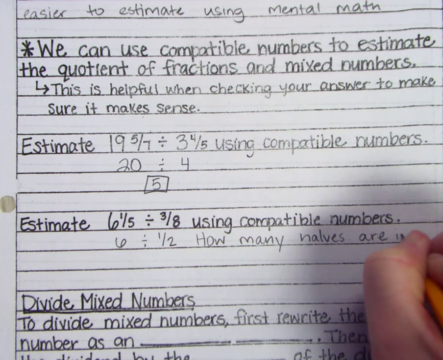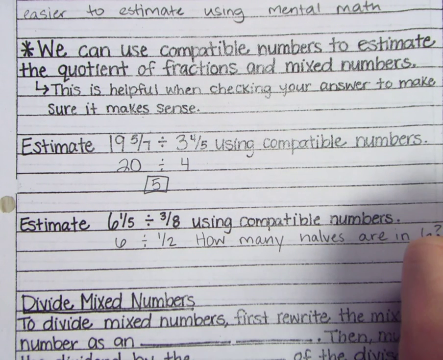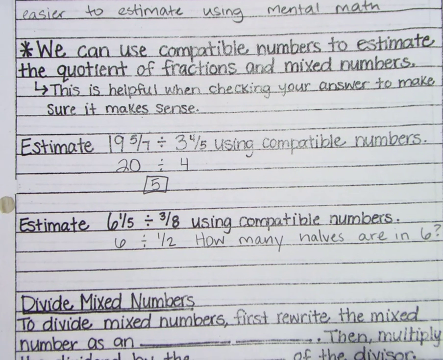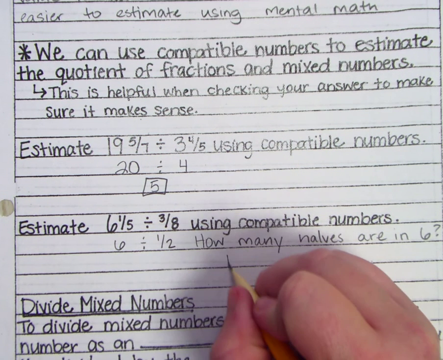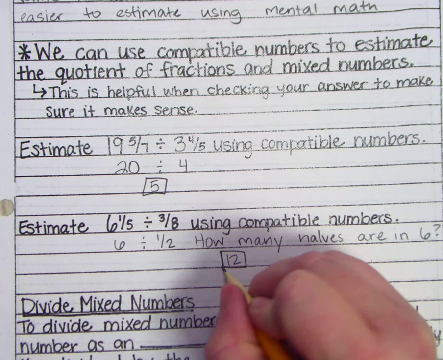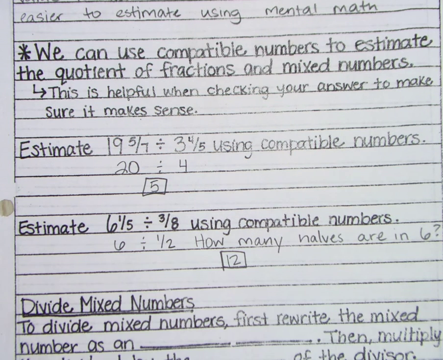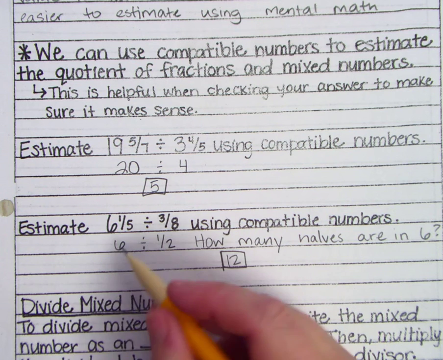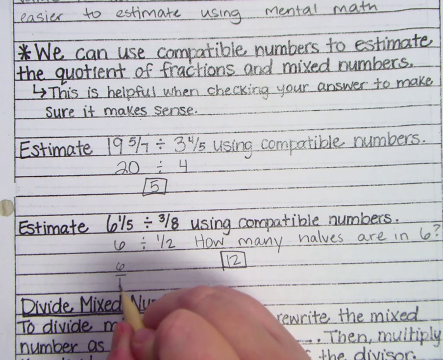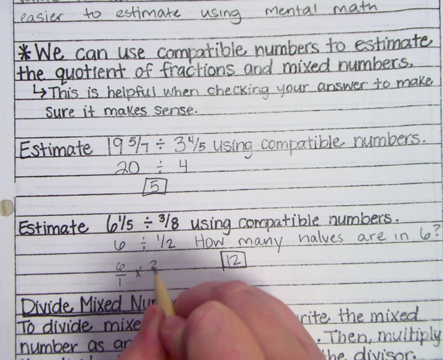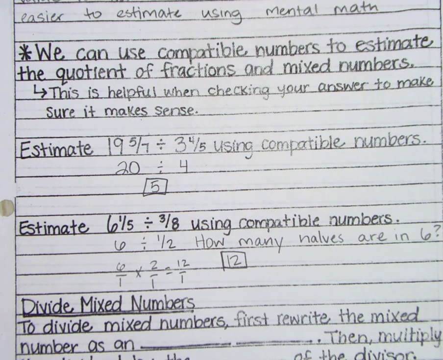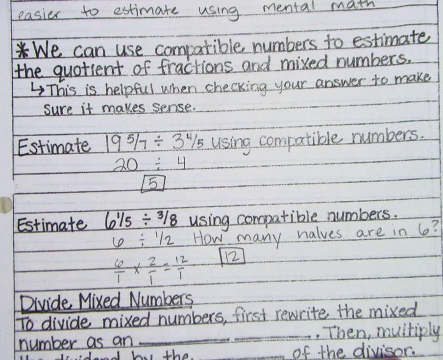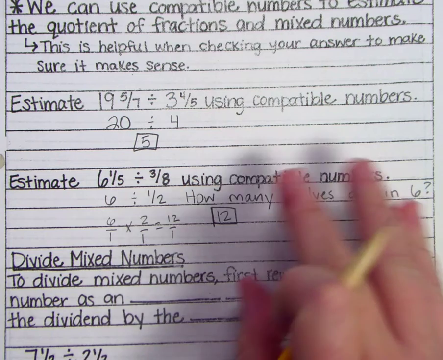are in 6. So 6 divided by 1/2. How many halves are in 6? There are 12 halves in 6. You could have drawn a model for that. You can keep, change, flip, which if you did that, you'd have 6 over 1 times 2 over 1, which would give you 12 over 1. That's where I got my 12 from. Okay, so that's just our estimating.